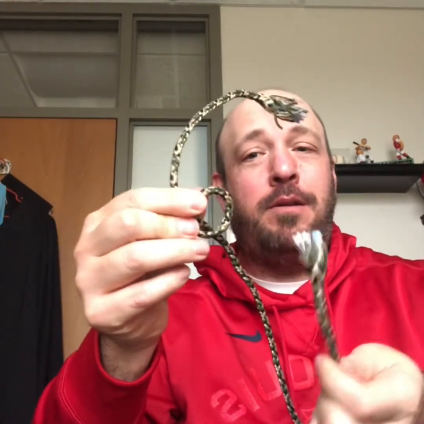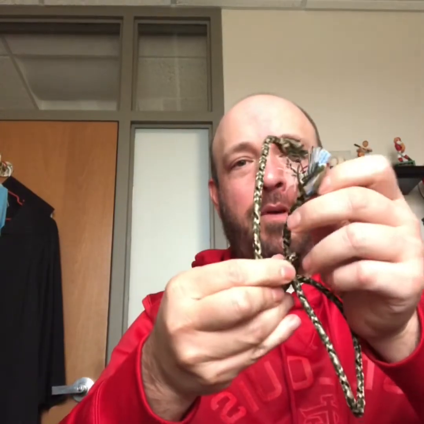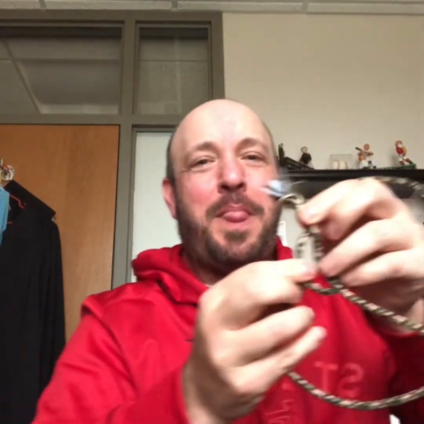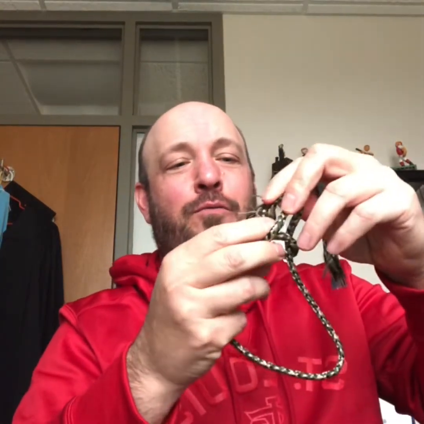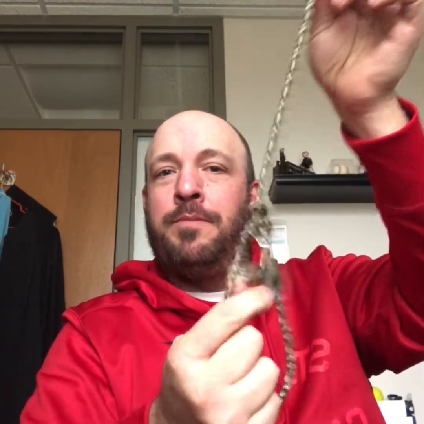The bunny rabbit runs up out of the hole, runs around behind the tree, runs back down through the hole, grab onto the tree, grab onto the bunny, and you pull. All right, and that gives you the knot.